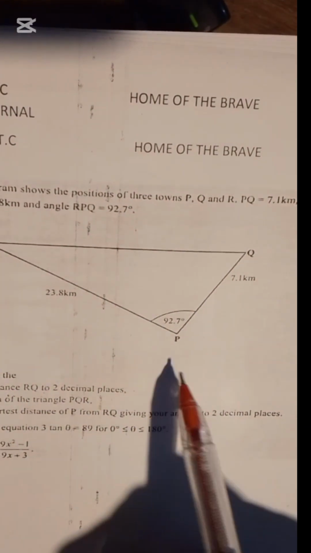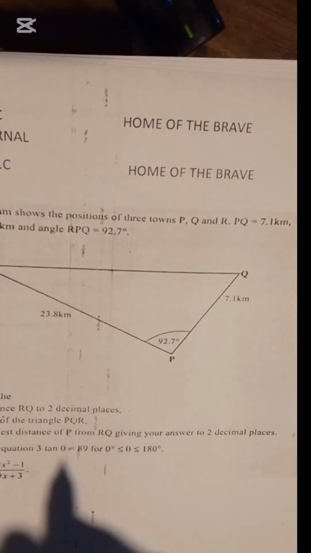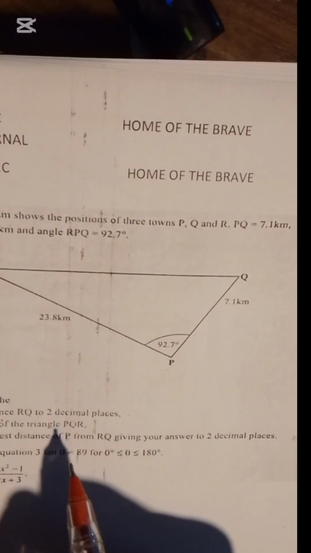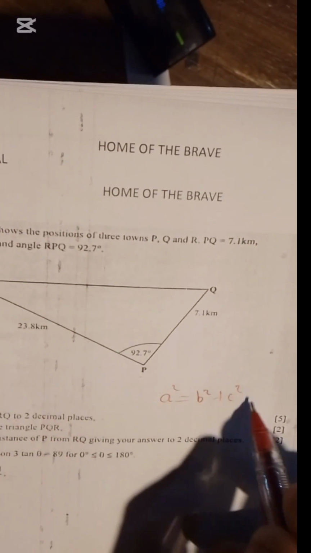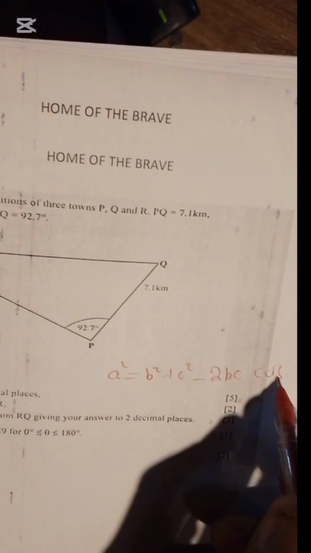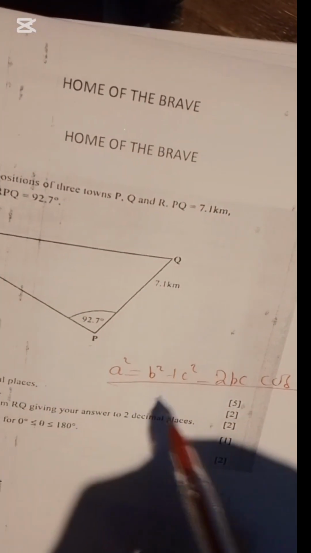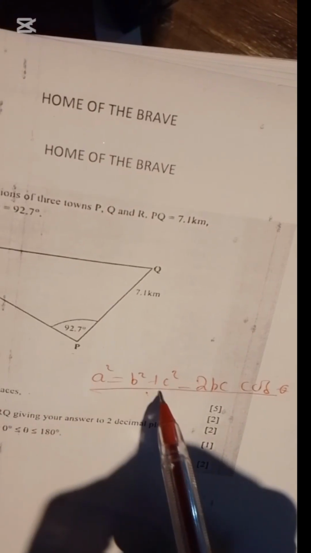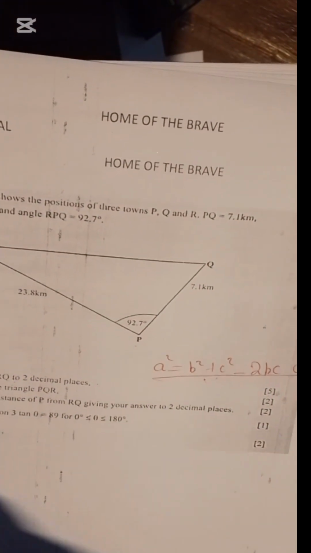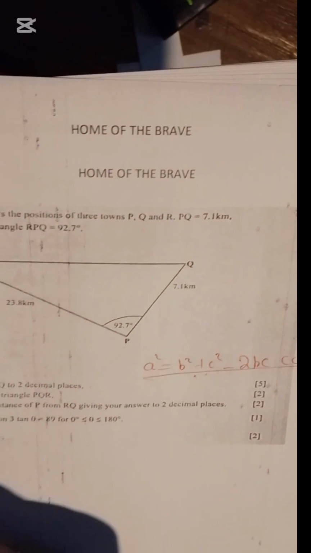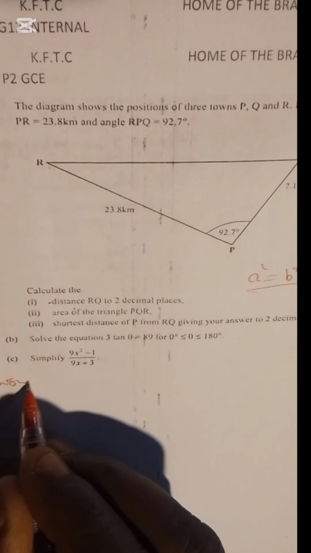So what you're going to do is this. RQ is the same as P. So you formulate the actual formula for trigonometry. Cosine rule condition 1 is A squared equals B squared plus C squared minus 2BC cos theta. I'm going to apply this formula, but I'm not going to use these letters because there is no ABC on the shape. So if they ask you to find RQ, it means that you are finding P. So you write, okay, answer.